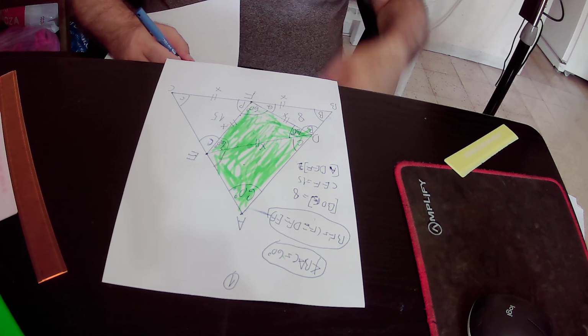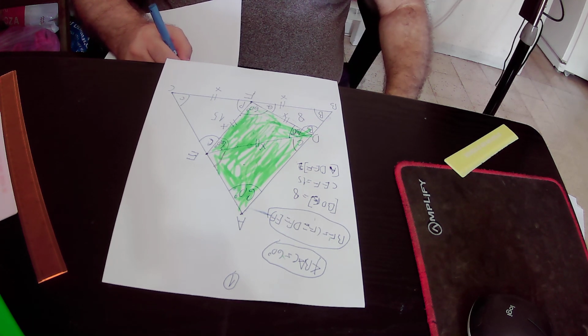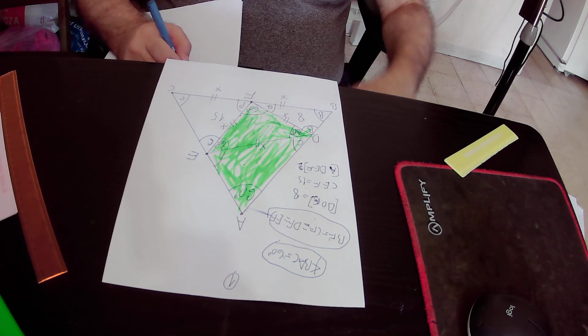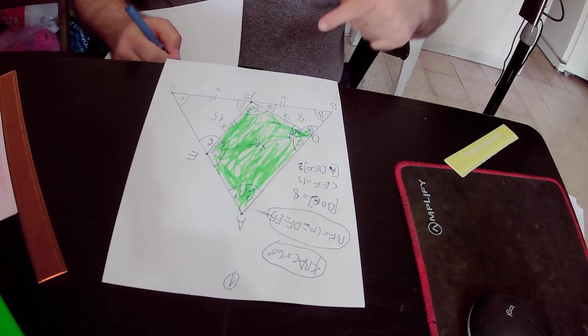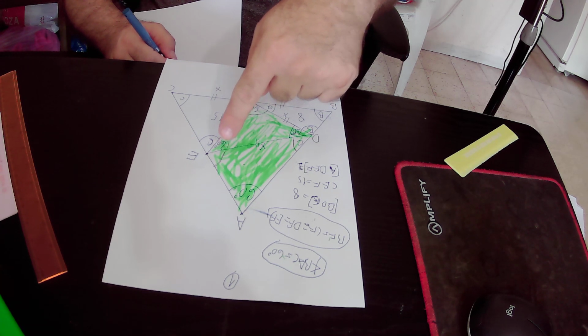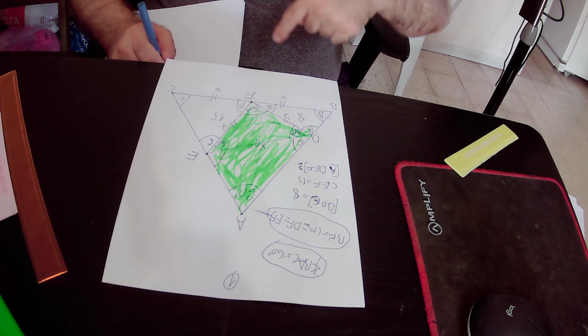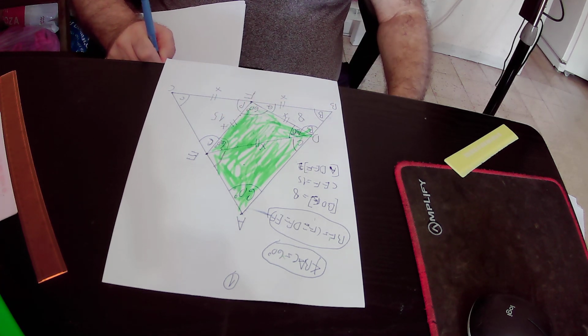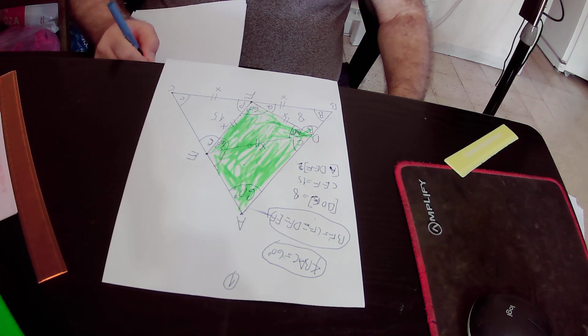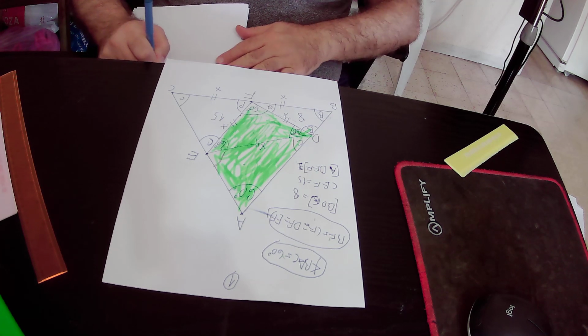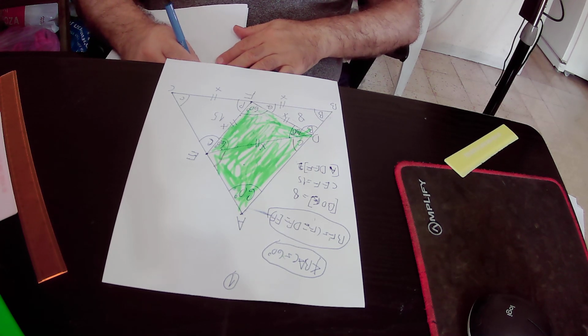That is to say, C plus 60 degrees plus this angle, angle AED, must be equal to 180 degrees according to rule number 3.